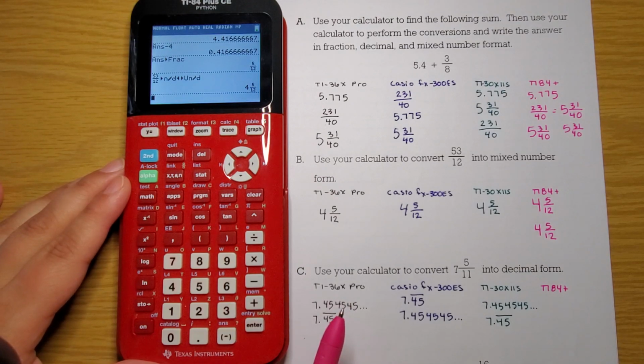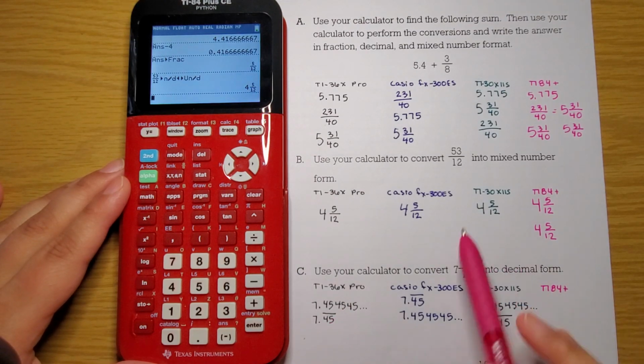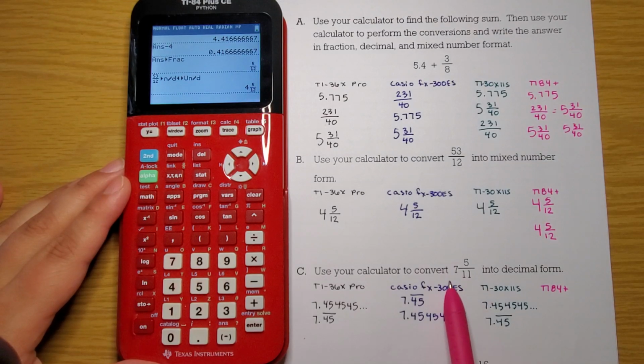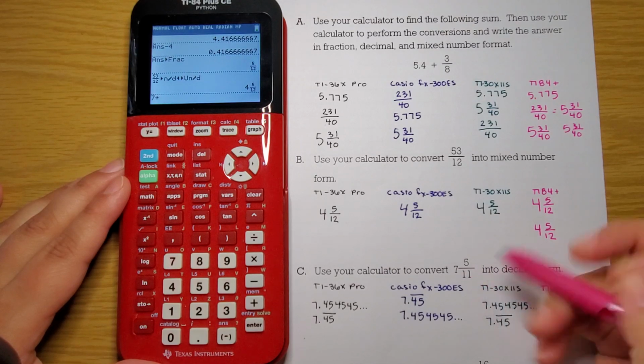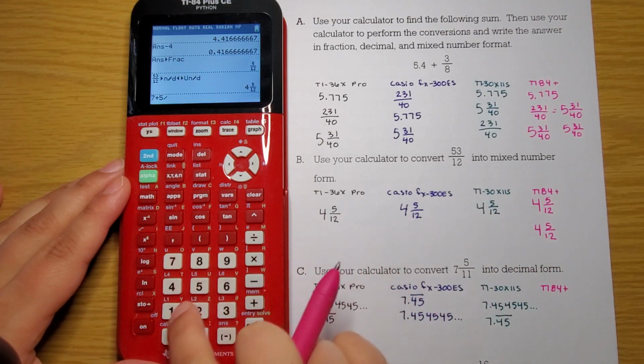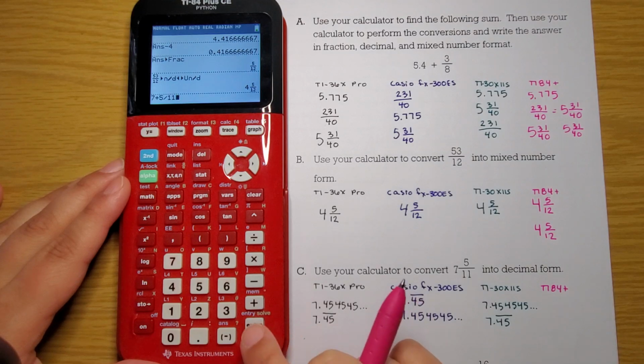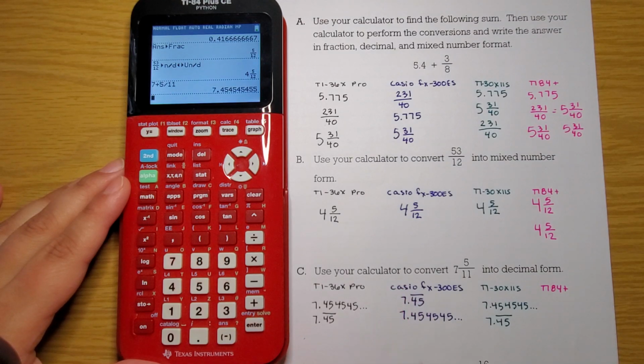So on the older version, I'm going to remember that mixed numbers mean a whole number plus a fraction. So the whole number is 7 plus our fraction portion is 5/11. So I'm going to type in 5 divided by 11, and then I'll press enter. And it gives me this decimal format right away.